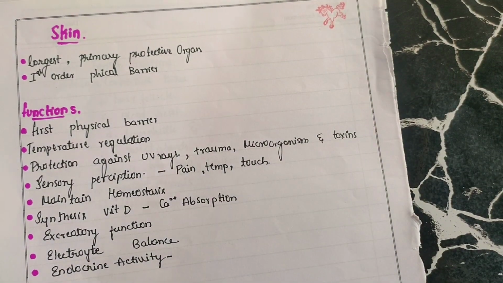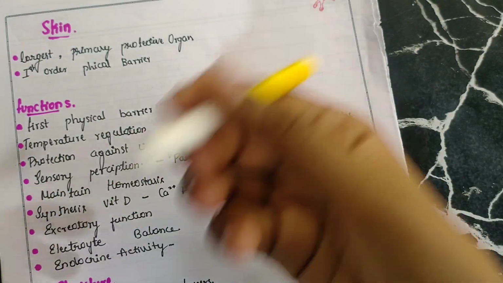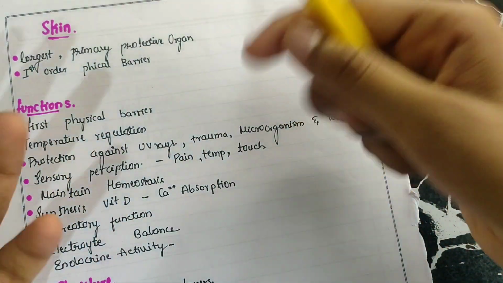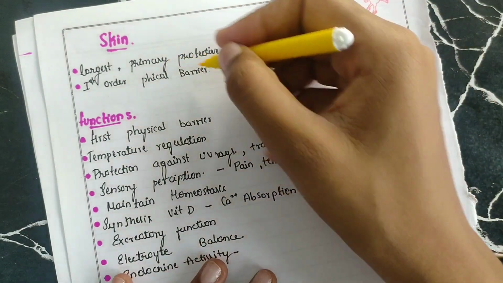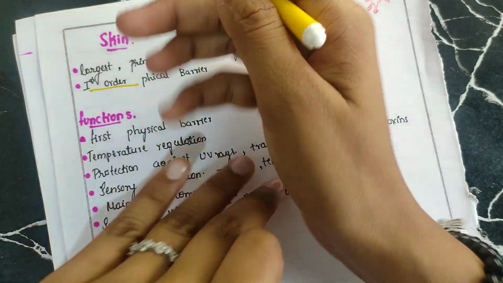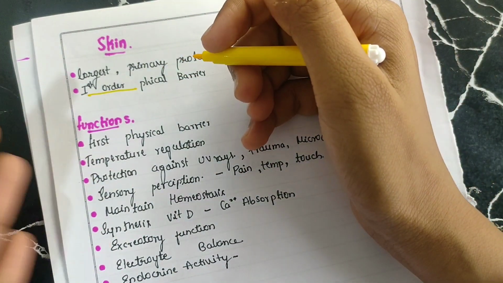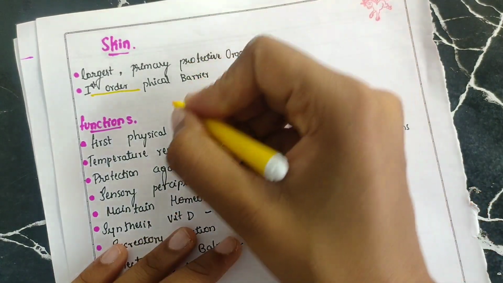The skin, which is the largest organ in our body, covers our entire body surface. It acts as a protective barrier, a physical barrier against microorganisms, viruses, infection and all. So this is the largest protective organ. It is the first physical barrier. And the functions of the skin: as a protective organ, it is the first line of defense, a physical barrier which primarily protects us from many harmful toxins or microbes like viruses, parasites, protozoa, anything. It acts as a physical barrier.